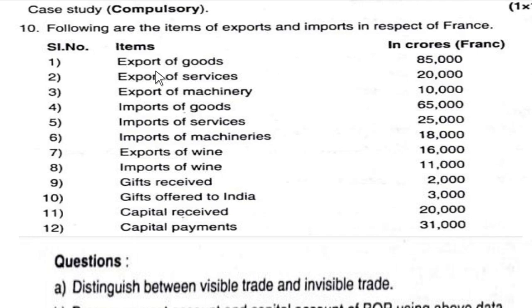Okay friends, here the first item is export of goods, 85,000 crore francs. Export of services, 20,000 crore francs. Export of machinery, 10,000 crore francs.